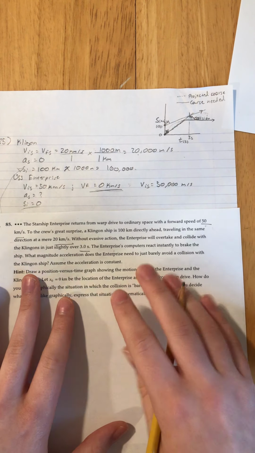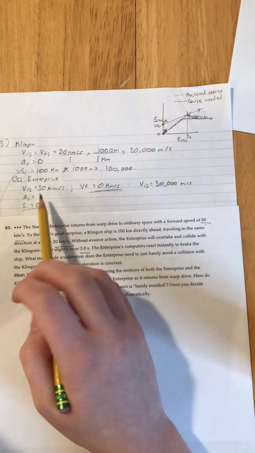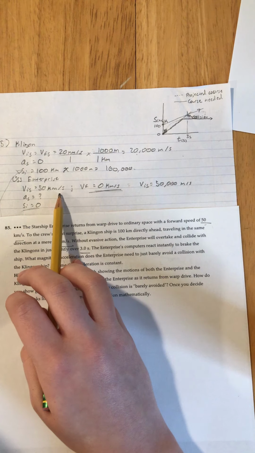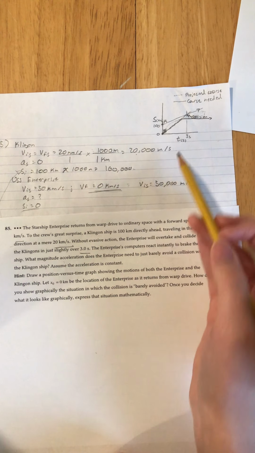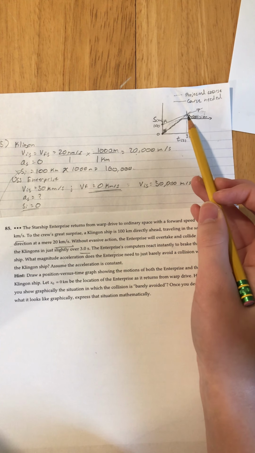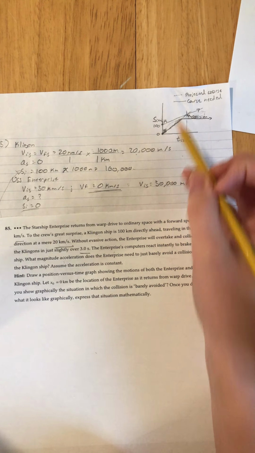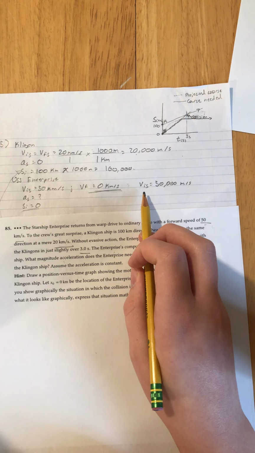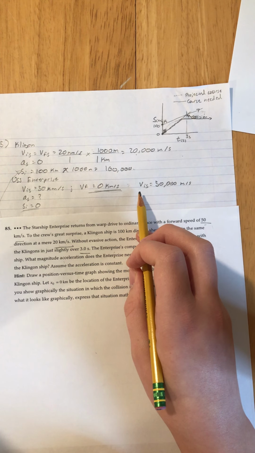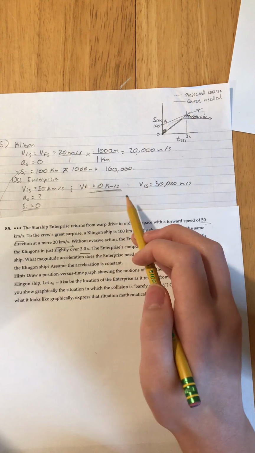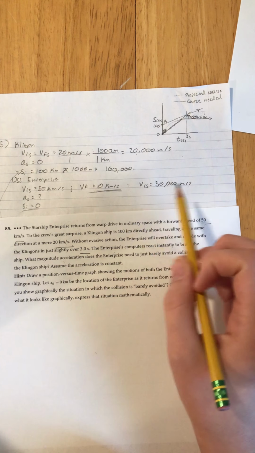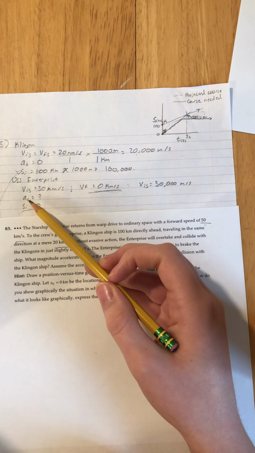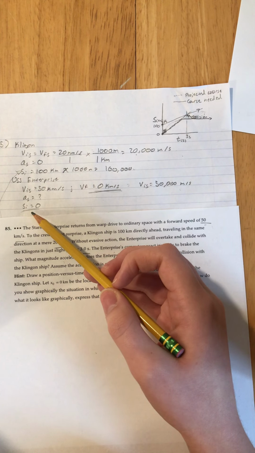Alright, so the USS Enterprise, the velocity is currently 50 kilometers per second, and the final velocity should be 0 because we don't want to get to that point where we hit them. The velocity converted into meters per second is going to be 50,000 meters per second. Our acceleration is what we're trying to find, and the initial position is 0.